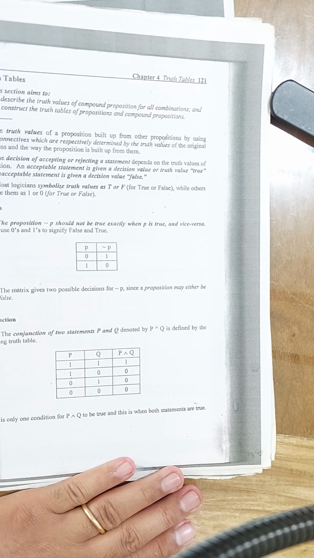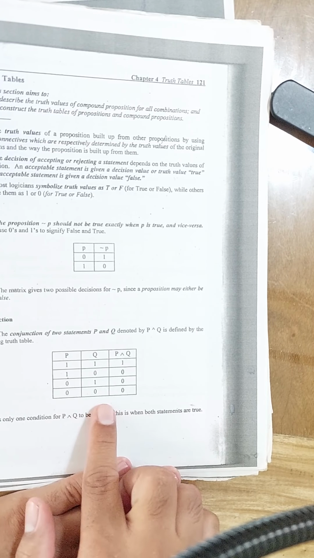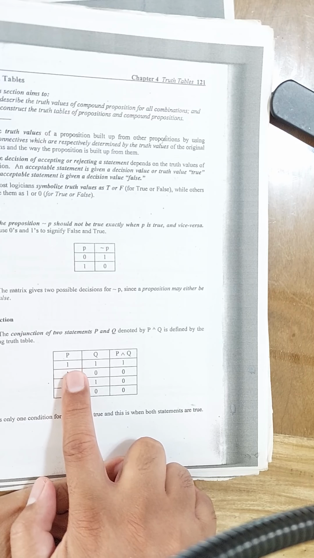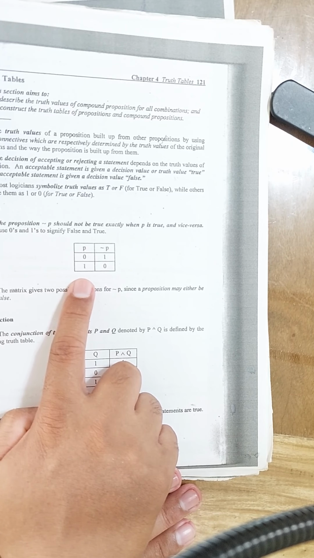Okay, determining the truth table. So the truth value of a proposition built up from other propositions by using the required connectives, which are respectively determined by the truth value of the original proposition and the way the proposition is built up from them. Okay. So, for example, start with the conjunction, no, and. So, P is a true statement, and Q is a true statement. 1 identifies a true value, meaning true.